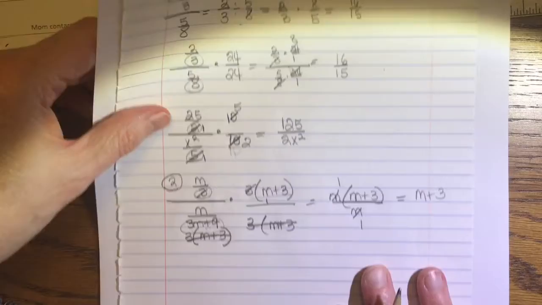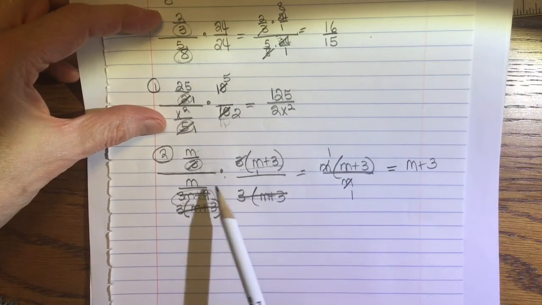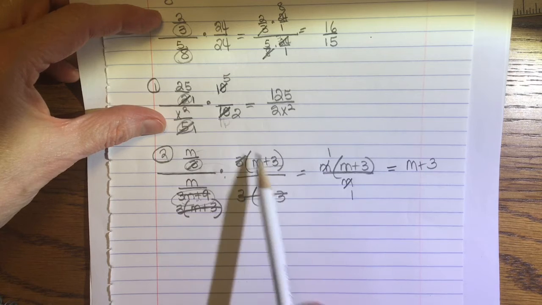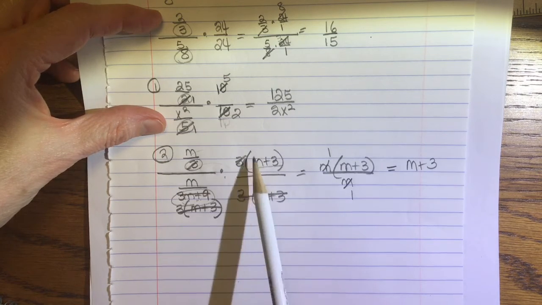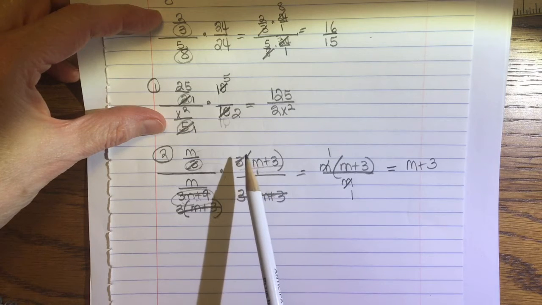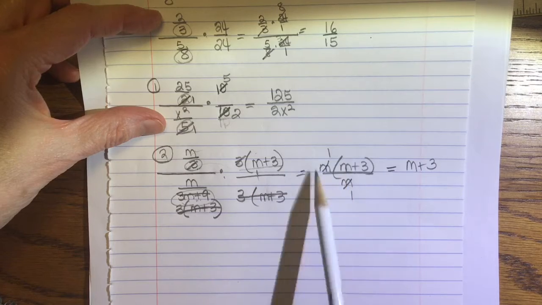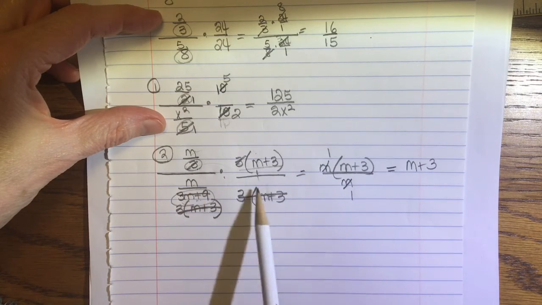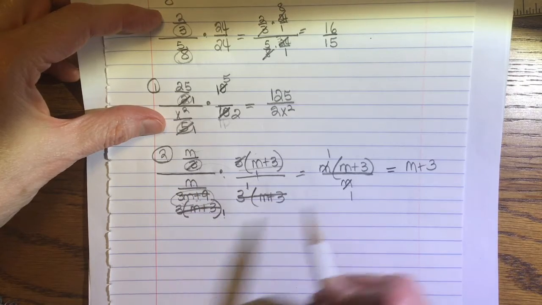Oh, I'm sorry. I got off screen there. There you go. So we canceled these. Again, when you multiply that denominator on top, you're actually doing it over 1 so that you can cancel here and here. And that leaves you m times m plus 3 over the 1 on top. And m, and then everything canceled here, left you a 1, 1. So you got m times 1 over 1.